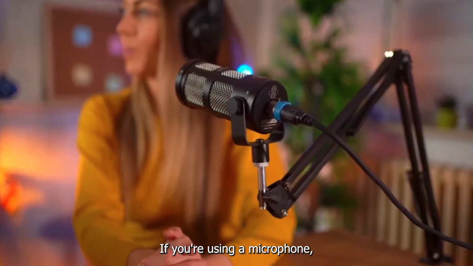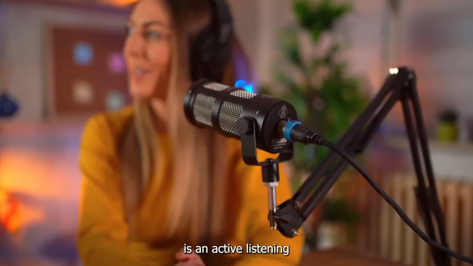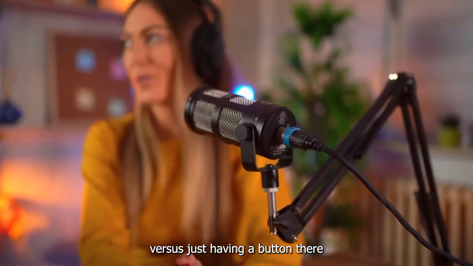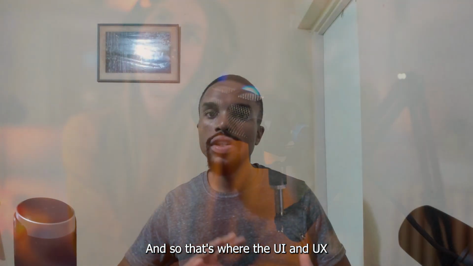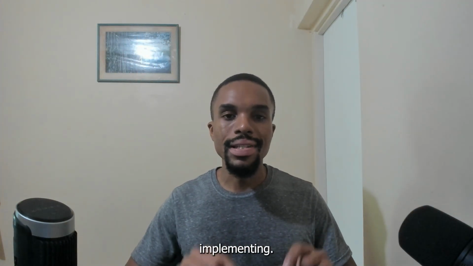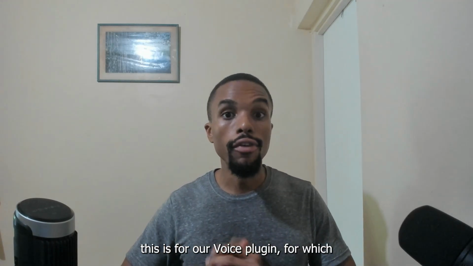If you're using a microphone, you need a different way to let people know that the state of the microphone is active, it's listening, versus just having a button there that says start talking. And so that's where the UI and UX is going to be very important in implementing. One of the ways we've done this is for our voice plugin for Wix.